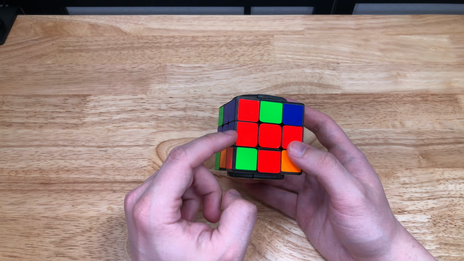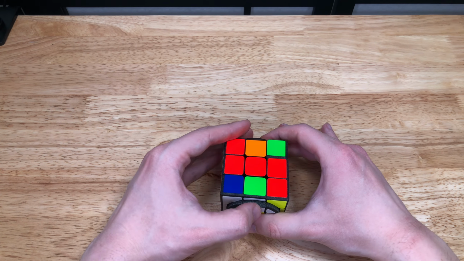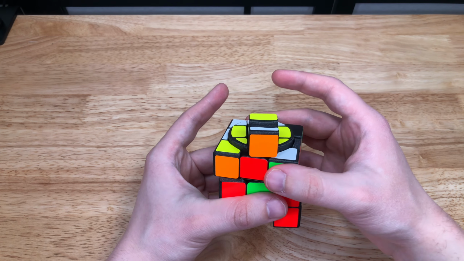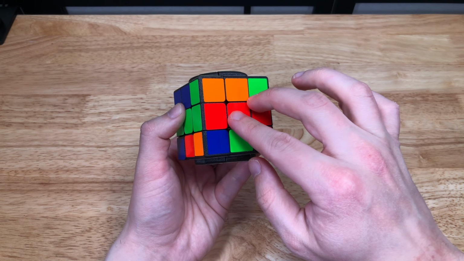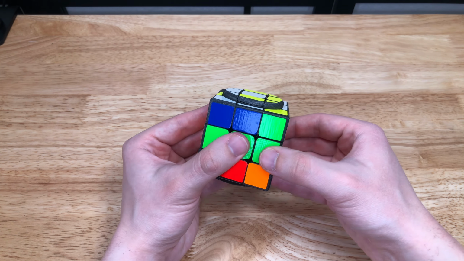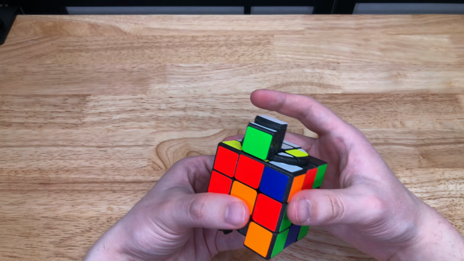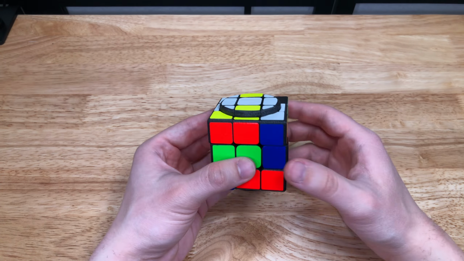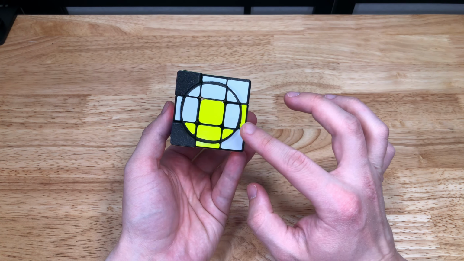What we can do for this is actually switch it out for a centerpiece. So let's bring this centerpiece up. Let's bring this over. And then bring this back down. And now, if we make a 180-degree turn, it'll actually be flipped the correct way. So let's do this, and then we can bring it back up, slot this correct center back in, flip this over again, and now all of the outer edges have stickers exposed.